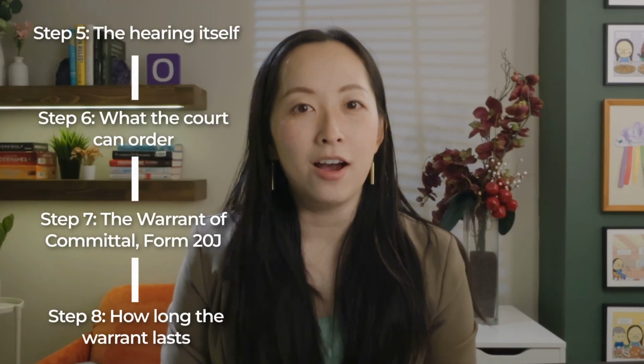Step 8, how long the warrant lasts. The warrant is in force for 12 months from the date of issue. After that, it expires, but it can be renewed for another 12 months at each renewal by order of the court on a motion you bring as the creditor.